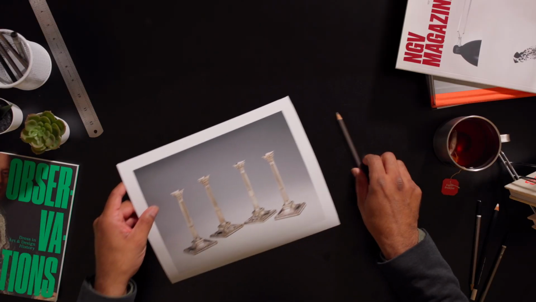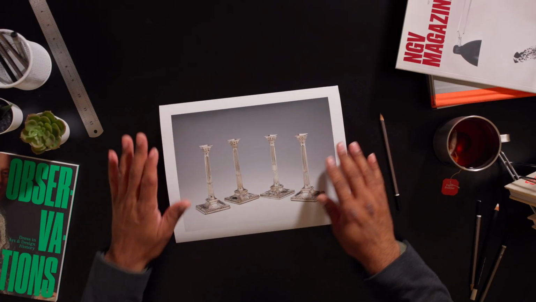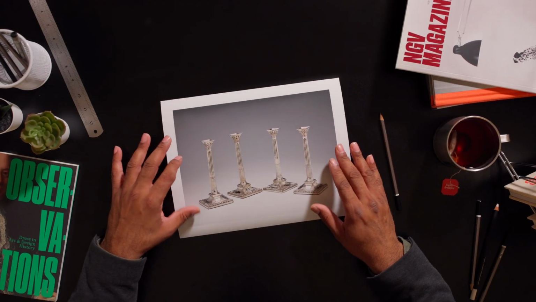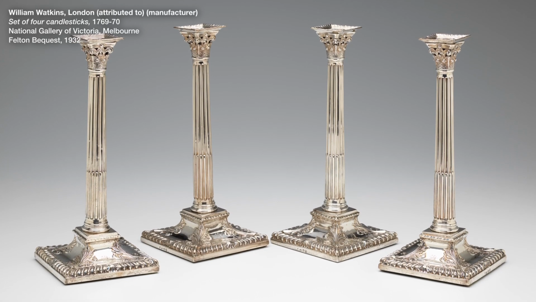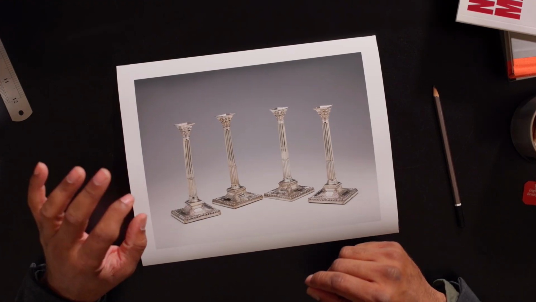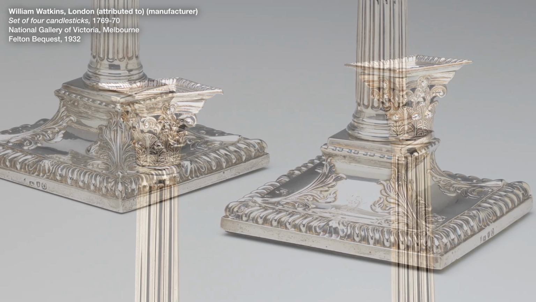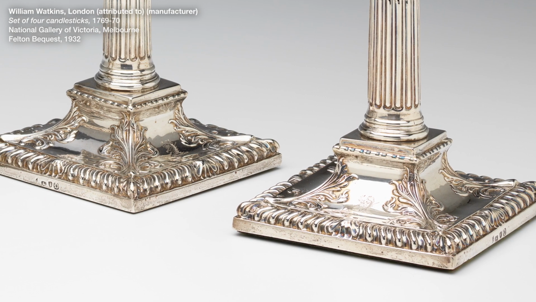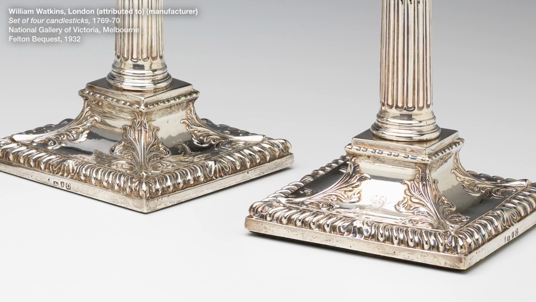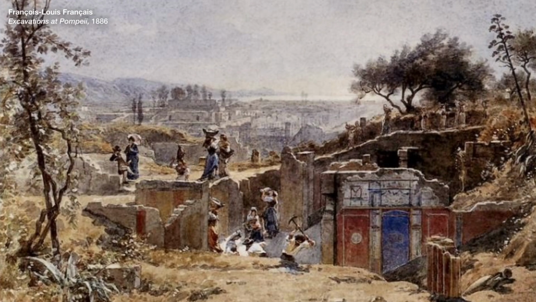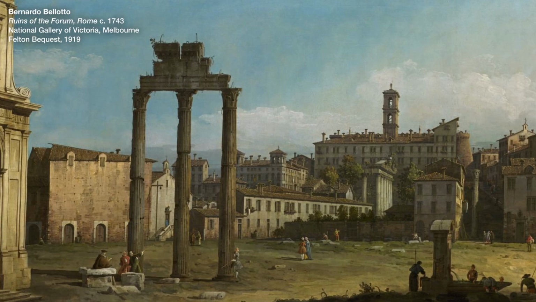The first object I'd like to talk to you about are these fascinating candlesticks by William Watkins. These date from the late 18th century. And what I find fascinating about these objects are the way in which they, first of all, convey a reference to history, because what we're looking at are these silver candlesticks with these sort of fluted column elements and these capitals, clearly with a distinctive architectural reference, very much reflecting the period in which there had been these recent excavations at sites like Pompeii, for example. This is the moment of the Grand Tour.